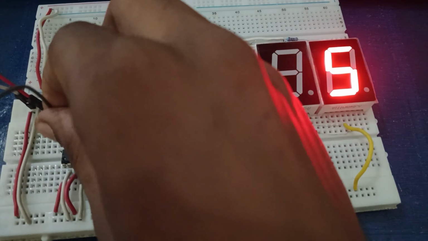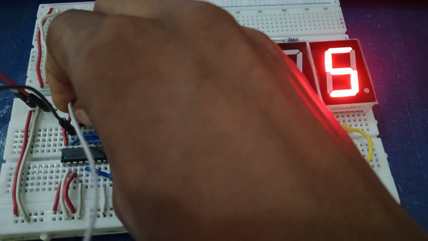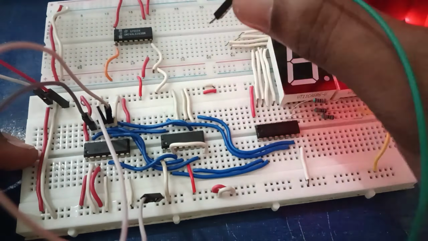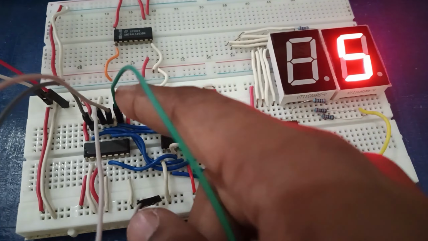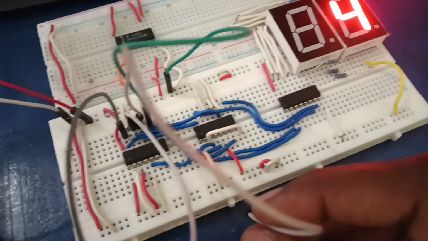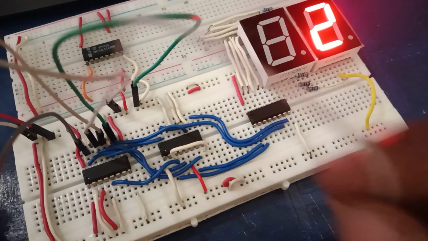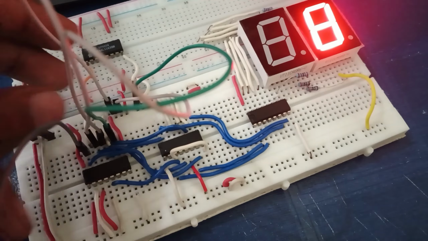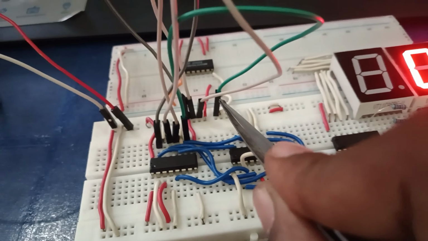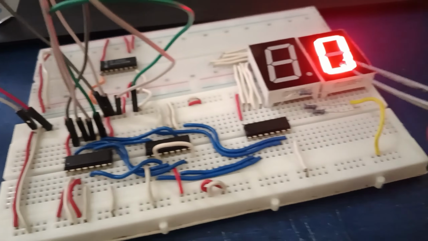Yeah, you can see that it's on. By default it is showing 5. So let's vary the input values and look at what will happen. I will connect the input voltage of the comparator to 0 0 0. It means overall 0, so it should show 0 on the 7-segment display. Yeah, you can see that it's showing 0.